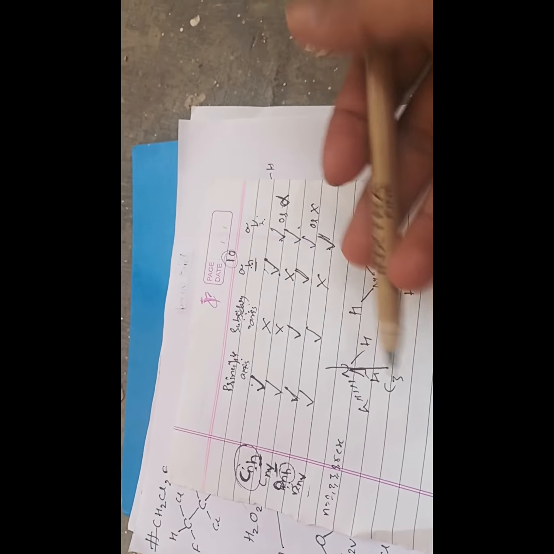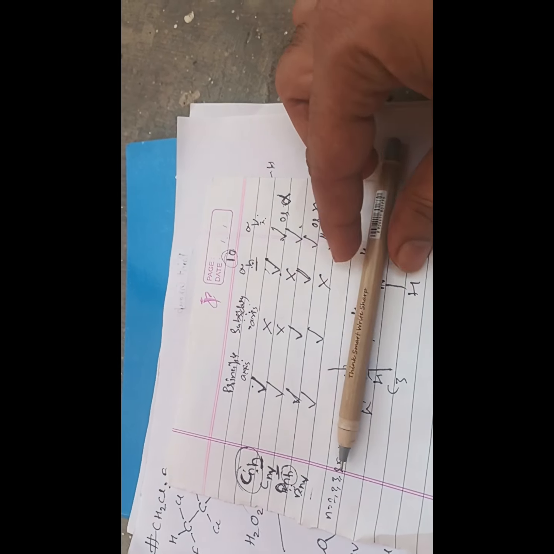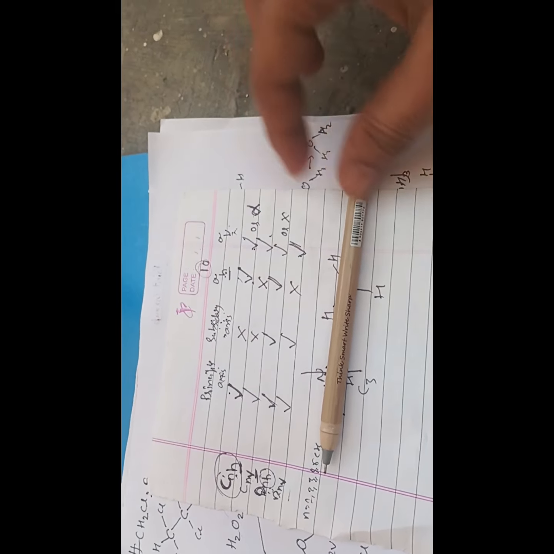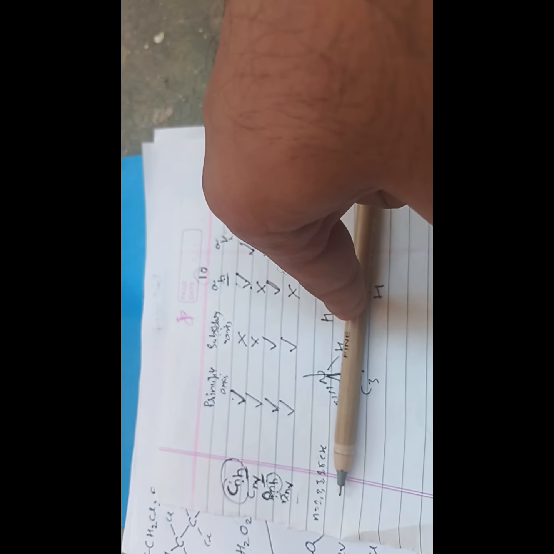Okay, if the principal axis is like this and it is perpendicular to this, then there will be the presence of a horizontal plane. Understand? If the principal axis is like this and there is a perpendicular like this, then there will be the horizontal plane and the subsidiary axis, but here there is no axis perpendicular to the principal axis.